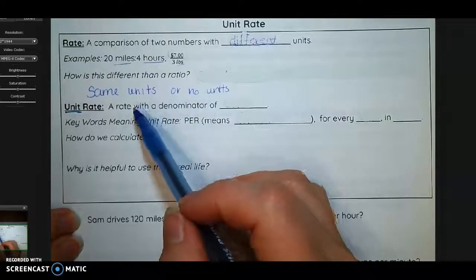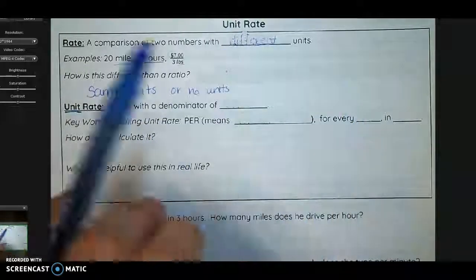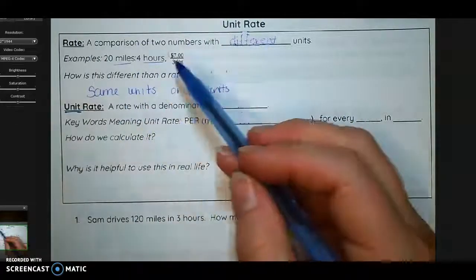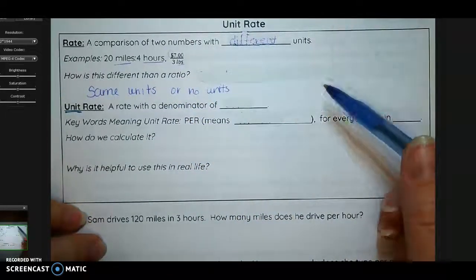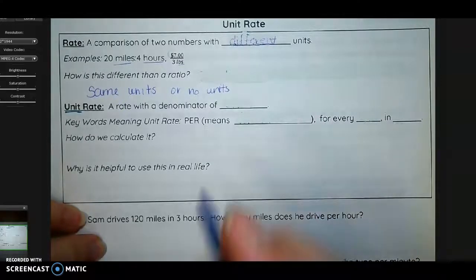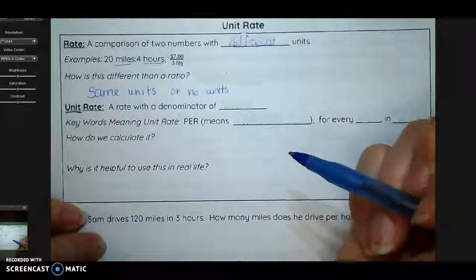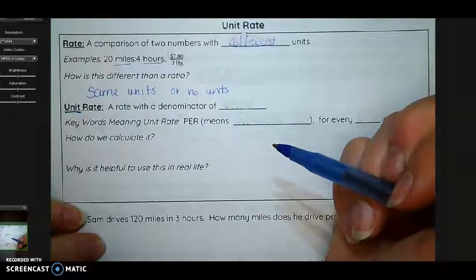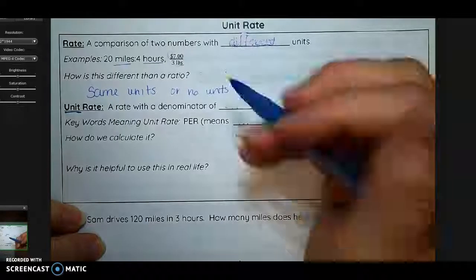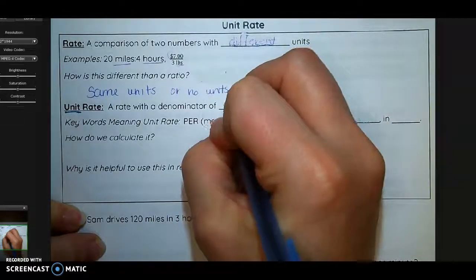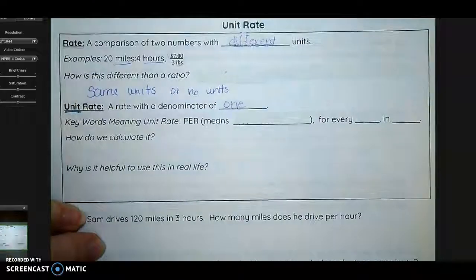So they're different from a ratio in that they have different units, whereas we were comparing miles to hours with a rate, and ratios we might have been comparing miles to miles or hours to hours. So we would have the same unit that we were comparing. In a unit rate, if you remember, a unit fraction has a 1 in the numerator. In a unit rate, we're going to have a 1 in the denominator. So a unit rate has a denominator of 1.